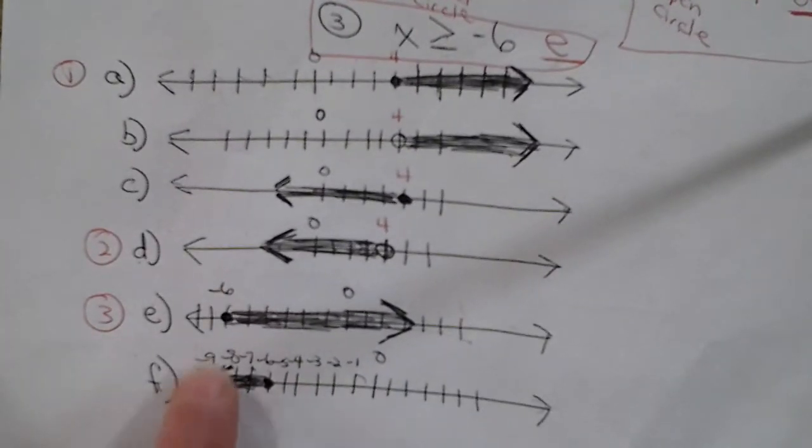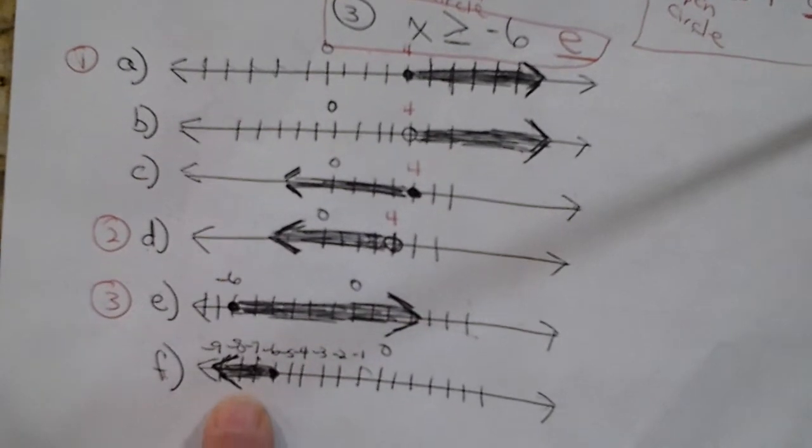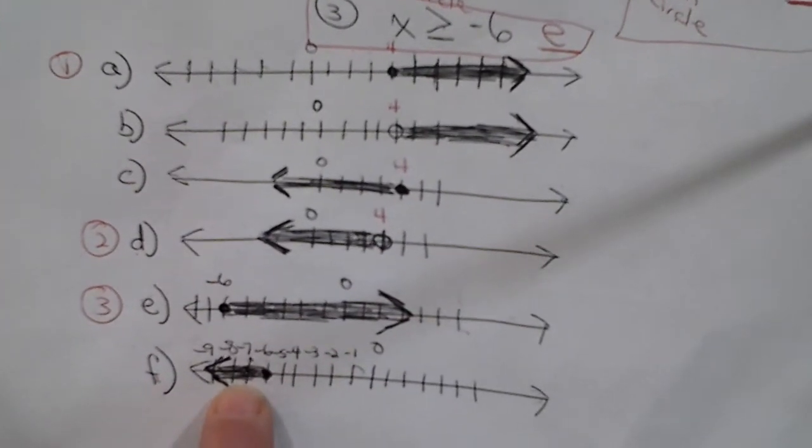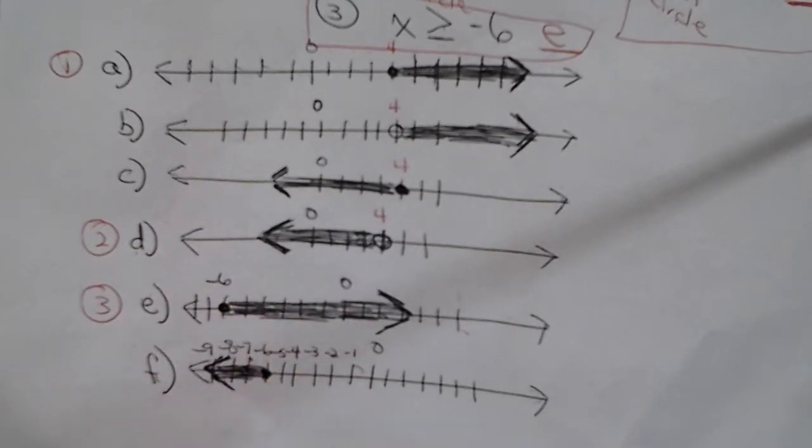Greater than or equal to, so closed circle and everything above -6. Now be careful, this is the most common wrong answer I get from students because the number 9 is higher than the number 6. They're thinking it's this one, but don't forget, this is -9, not +9. So -9 is actually more in the negative than -6 is, so it's less than -6. Wrong answer here. This is the one you're looking for.